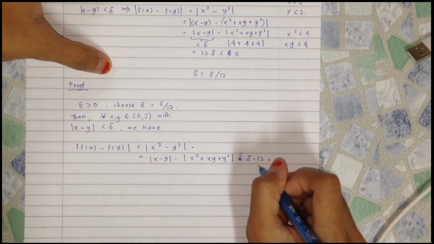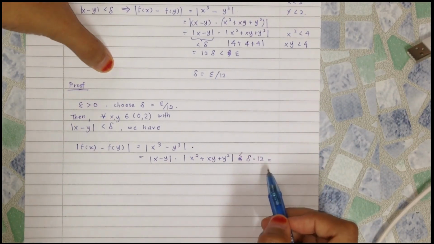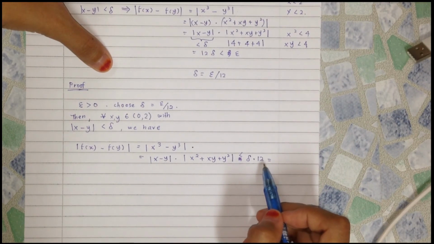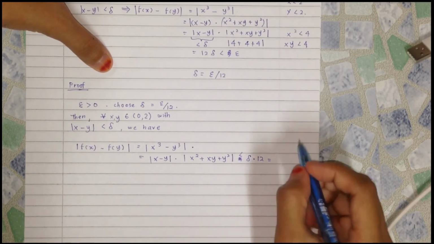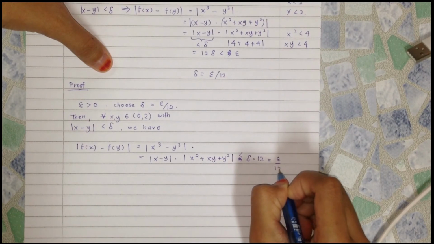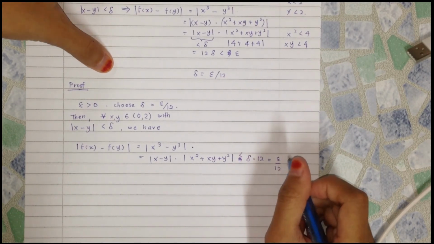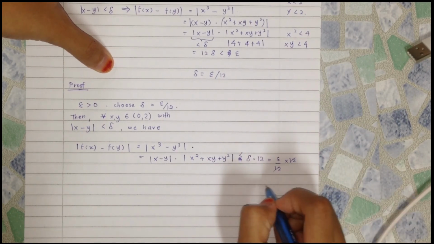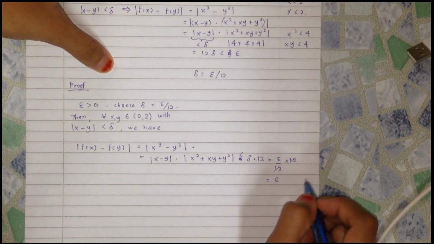So delta times 12, with delta equal to epsilon over 12. So we multiply by 12 and we get epsilon.